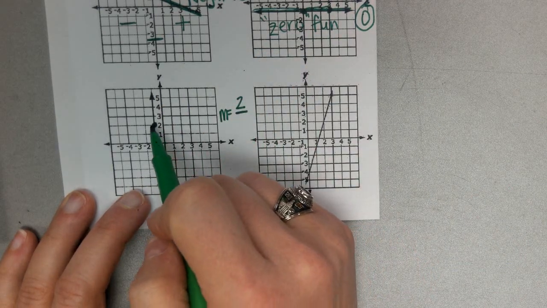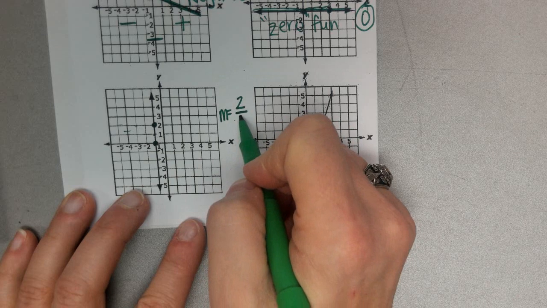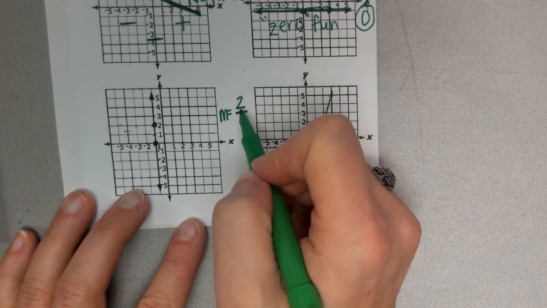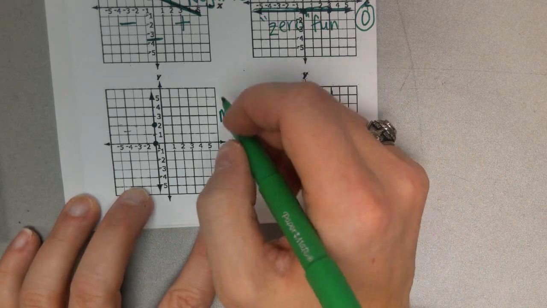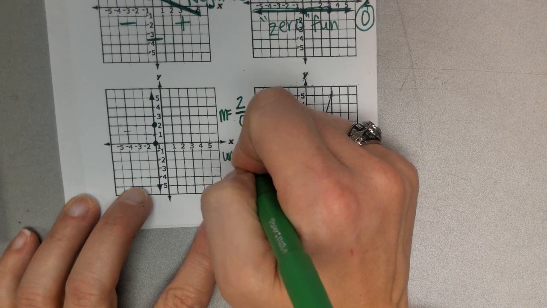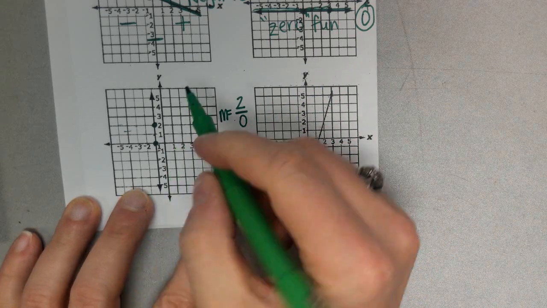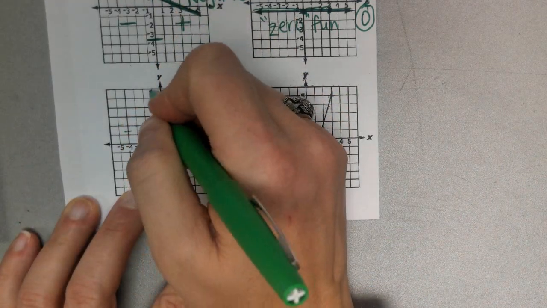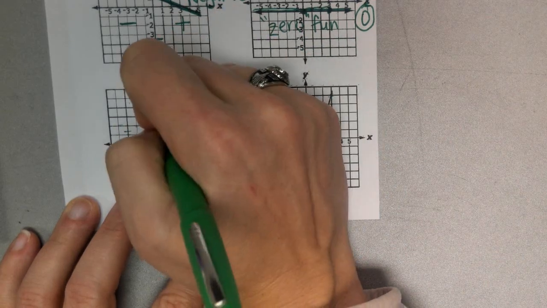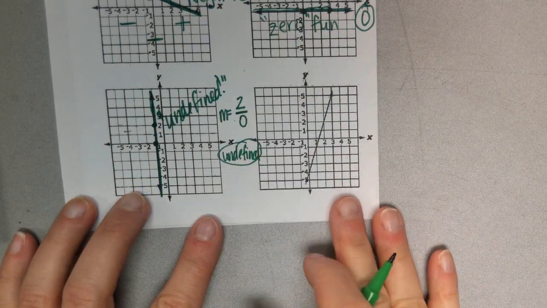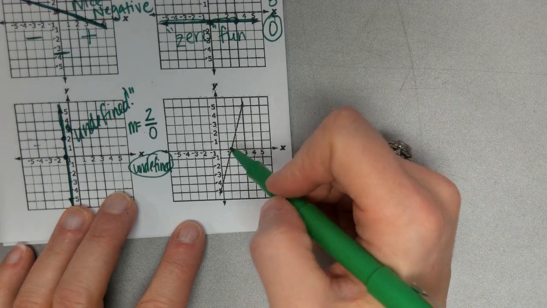And our run, is it going anywhere left to right? No, it just goes straight up and down. So our run is 0. There's no run at all to it. So 2 divided by 0. What's anything divided by 0? You can't do it. It's called undefined. You can't divide anything by 0. And if you remember from our slope dude today, any slope that's up and down, that last one, undefined. Undefined. Remember he fell off the slope? Undefined. Okay?